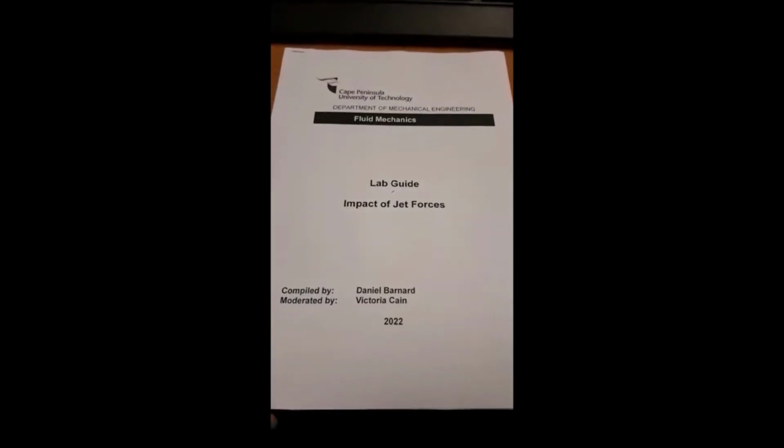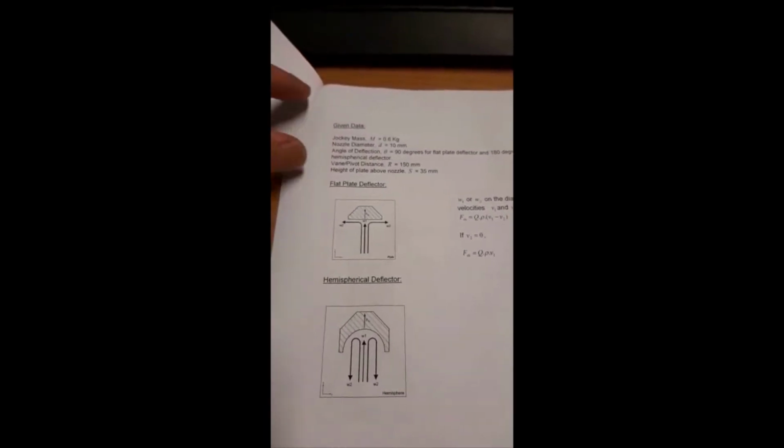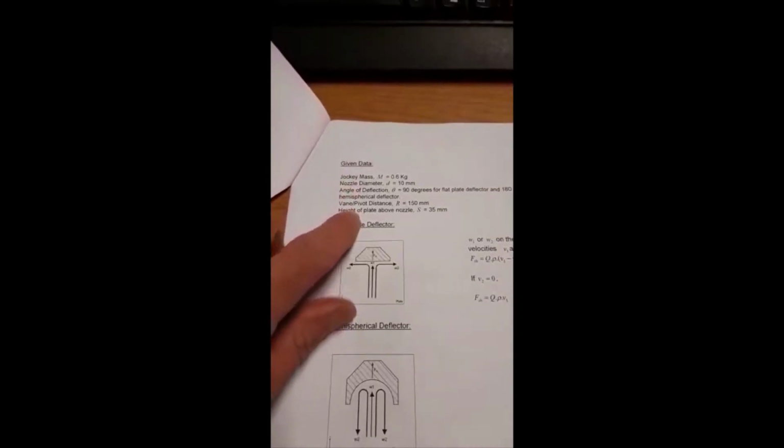Right, here's the lab guide. That's the impact of jet forces. Then you have your table of contents. First section is the aim of the experiment, and is to measure the forces exerted by jet on different deflectors and then compare them. Section 2 is what you need to do, and then section 3 is the theoretical background of jet forces. And an important section over here is the given data, which you'll need to finish this lab.